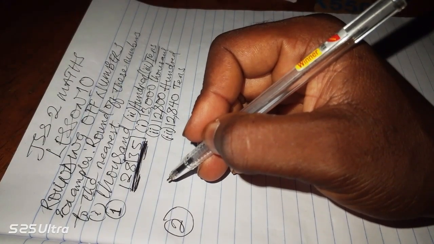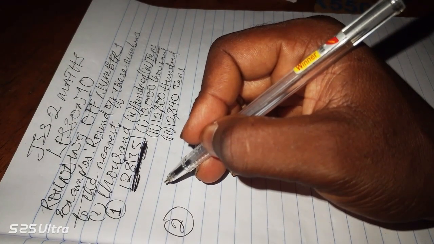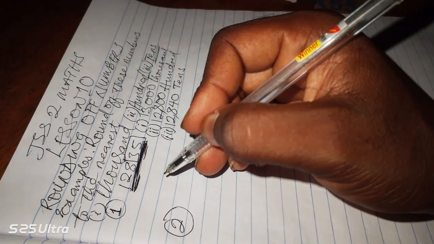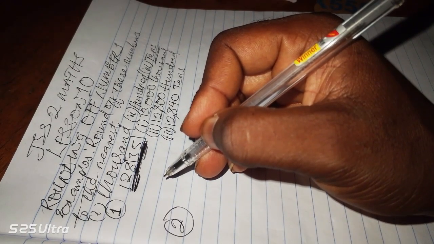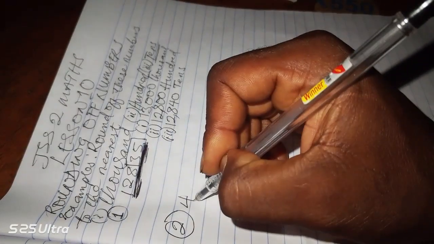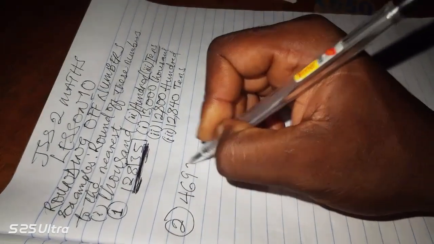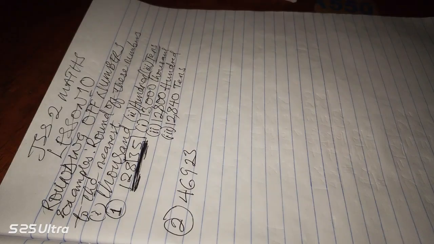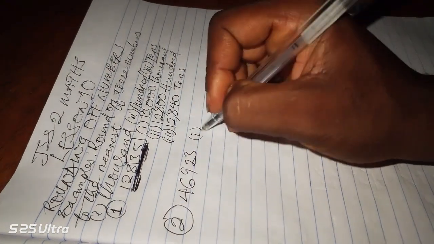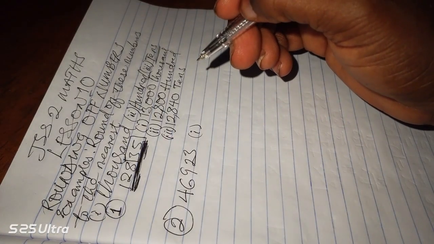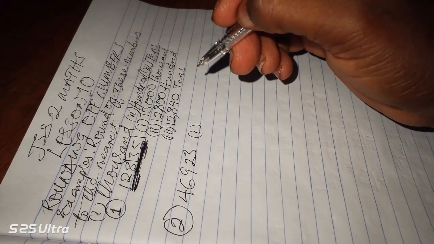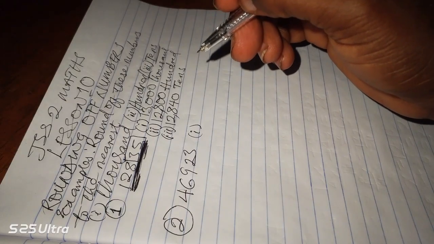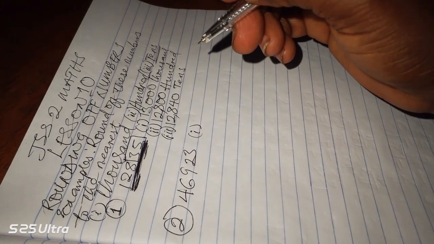Let's round this number, 46,923, to the nearest 1,000, to the nearest 100, and to the nearest tens. We are going to do the same thing. Let's go. Then to the nearest 1,000. 46,923 is in between which of the 1,000? It's in between 46,000 and 47,000.